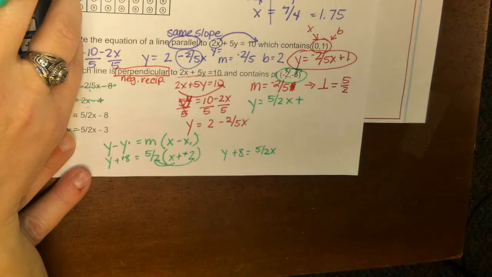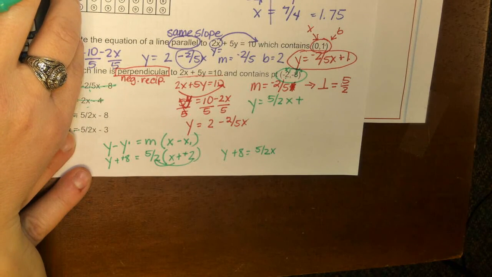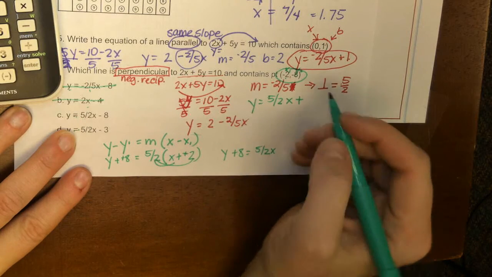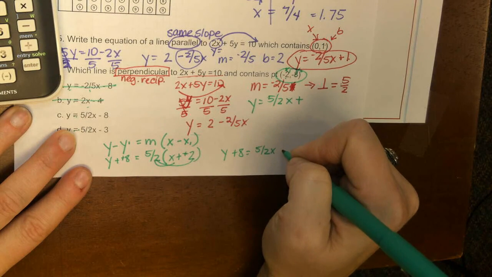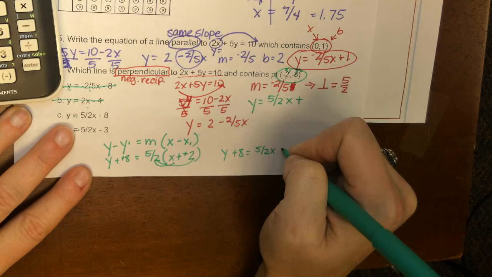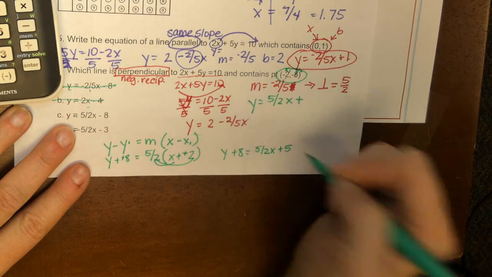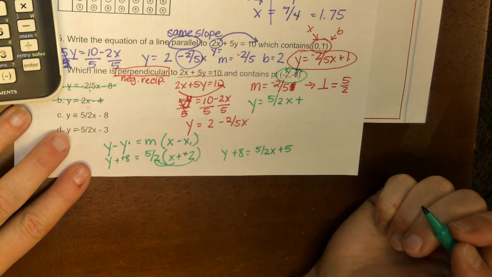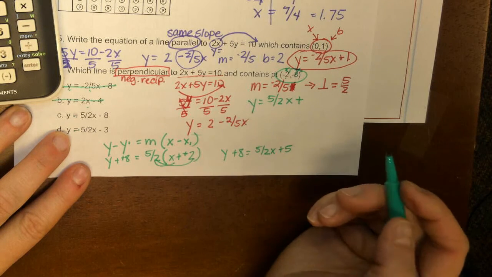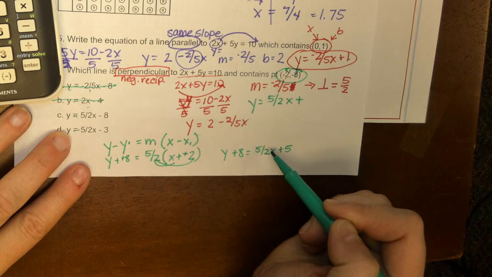That is 5. So we have a positive times a positive, so it's going to be a positive.